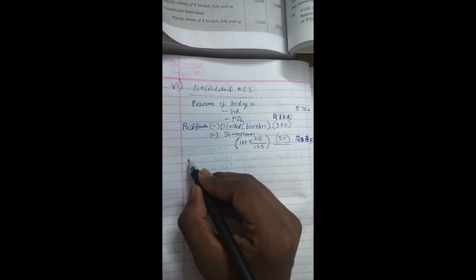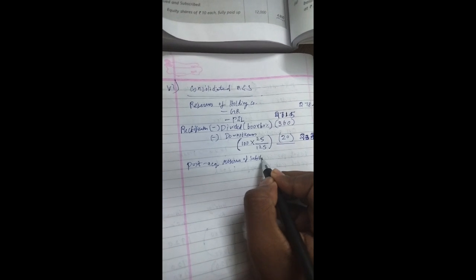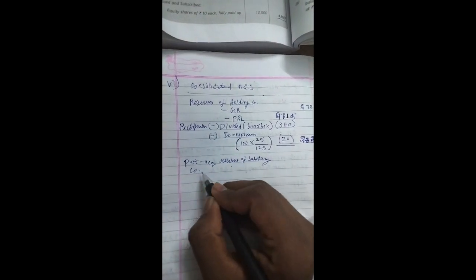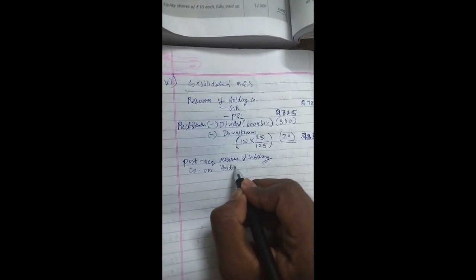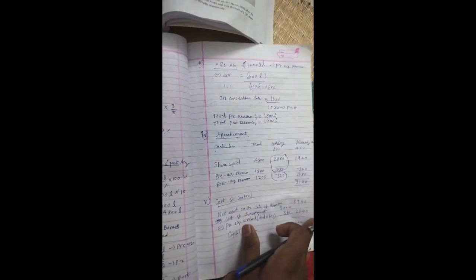How much? Here you can see post acquisition reserves of the subsidiary company on holding percentage. How much? 720. So 720. And we found that in cost of control, capital reserve is there, 1320.